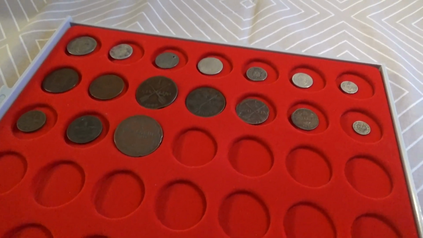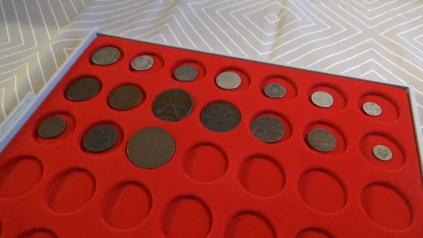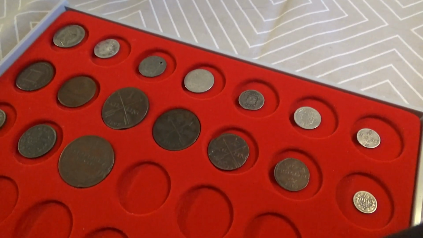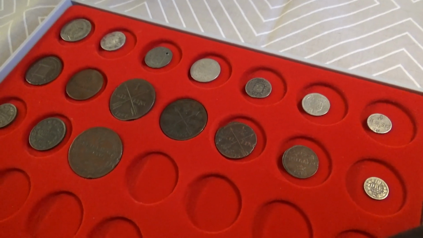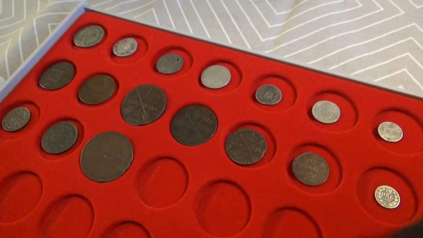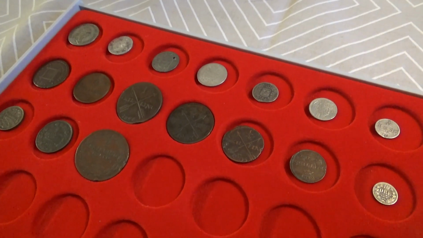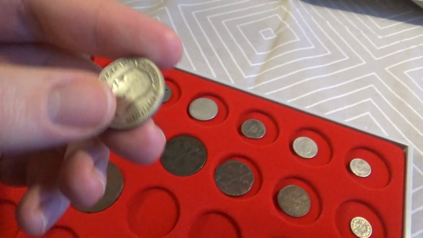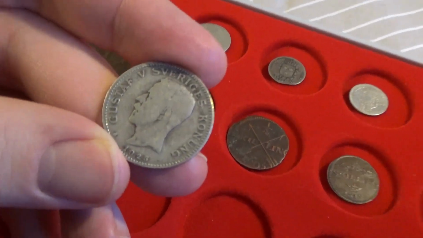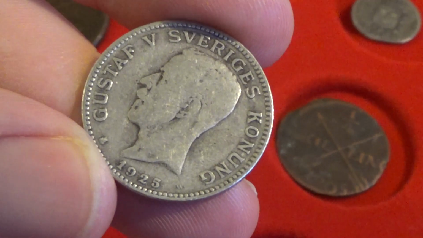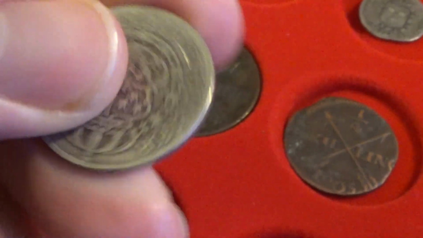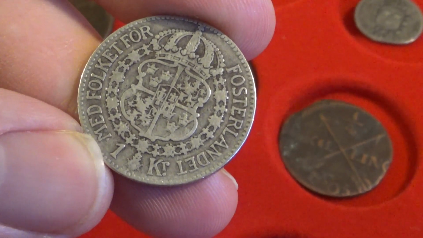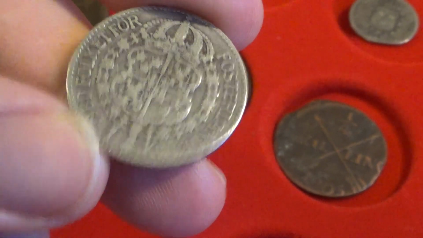It was a mistake to not include a krona coin, but I can fetch one, but I don't have one from the correct era. Well, let's take this one. This is a krona coin from 1925. So this is about 7 or 8 grams, of which is 80% silver.